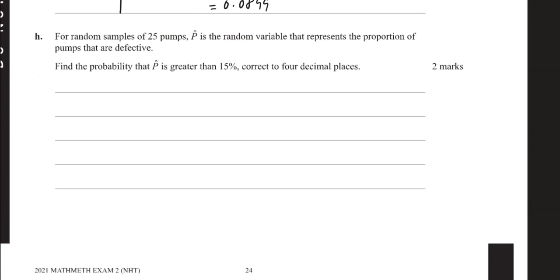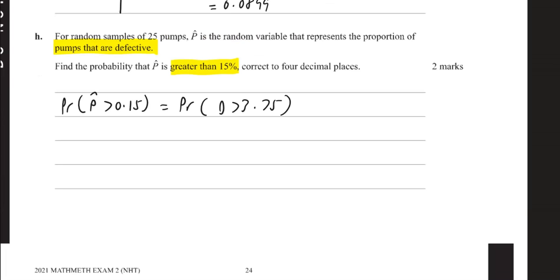Part H. For random samples of 25 pumps, we're given this random variable, which is the proportion of pumps that are defective. So now we want to find the probability that p hat is greater than 15%. Okay, so that's p hat is greater than 0.15, PR of D greater than 3.75. We want to get it in terms of D now. The reason it's 3.75 is because p hat equals X on n.